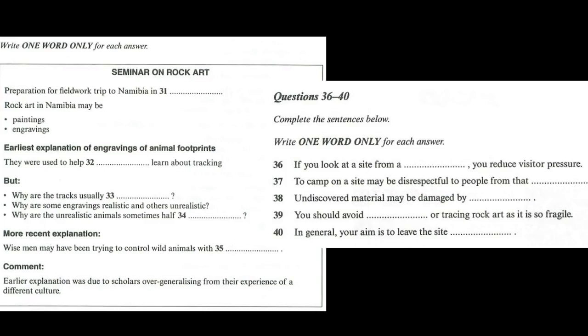So, how are we going to enjoy the rock art on our field trip? By looking at it, drawing it, and photographing it. Never by touching it or even tracing it. Rock art is fragile and precious. Remember that climbing on rocks and in caves can destroy in a moment what has lasted for centuries. So no heroics in Namibia, please.